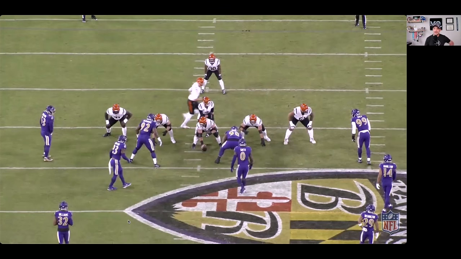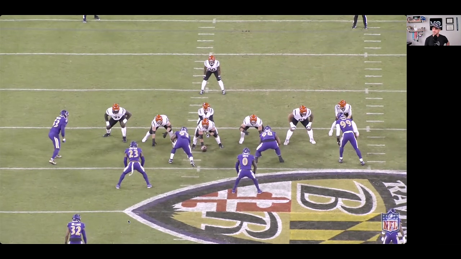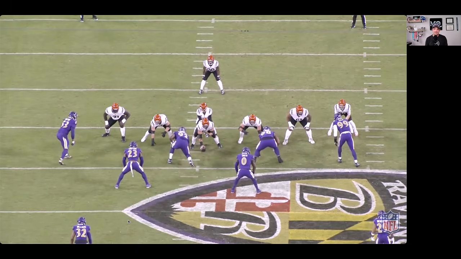You don't necessarily have to watch the end zone copy. I know O-line and D-line coaches are like, yeah, but that's where the magic happens. But if you're just trying to understand what's going on, we're going to watch the end zone copy here.